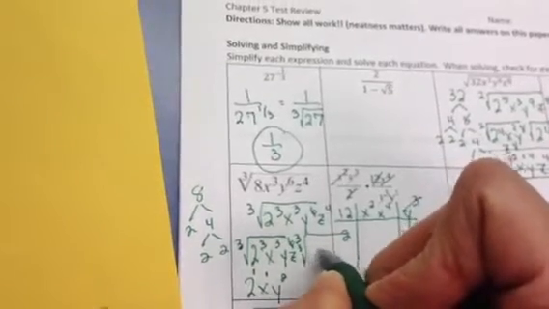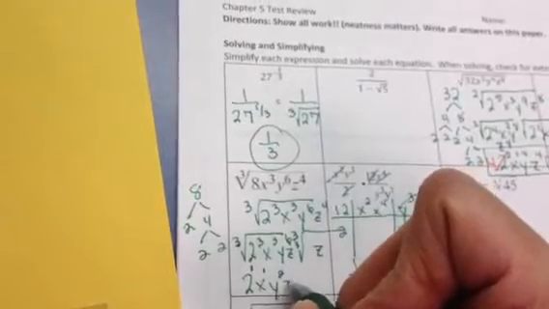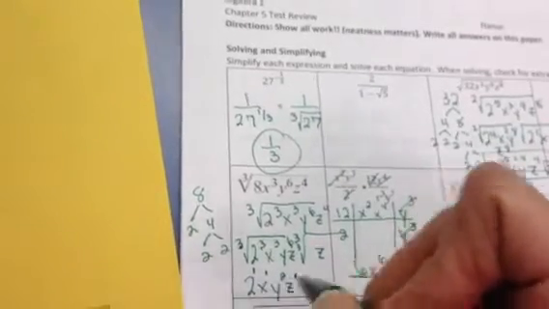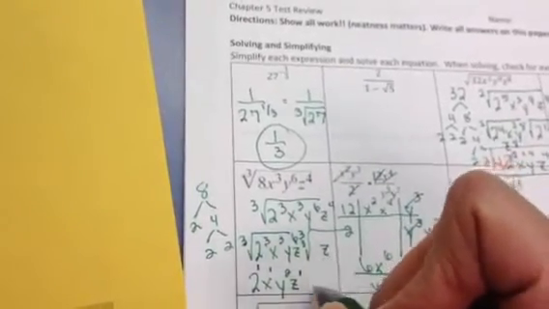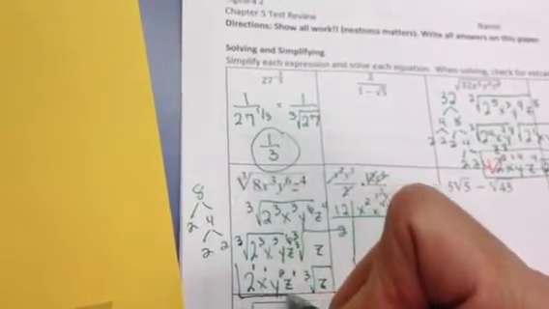This 3 is part of this cubed root here. And then 3 goes into that z one time. And you don't need the first powers. I'm going to leave them there. And then this other lone z just stays in there. So here's my answer for this problem.